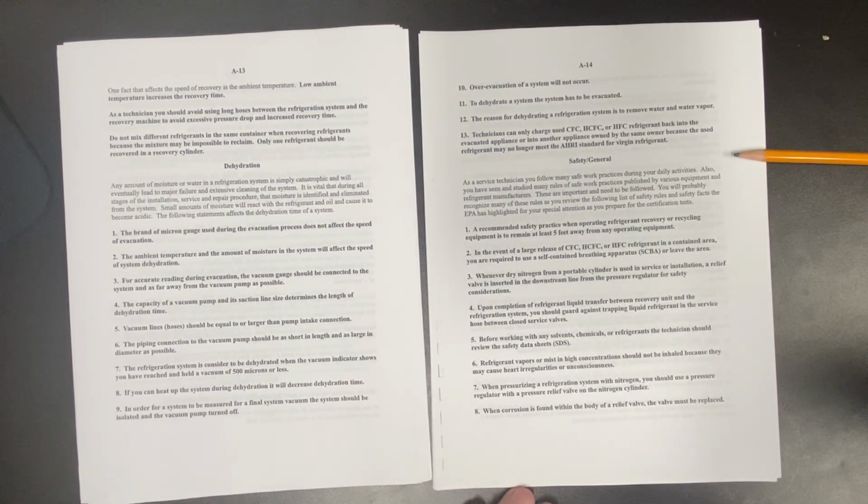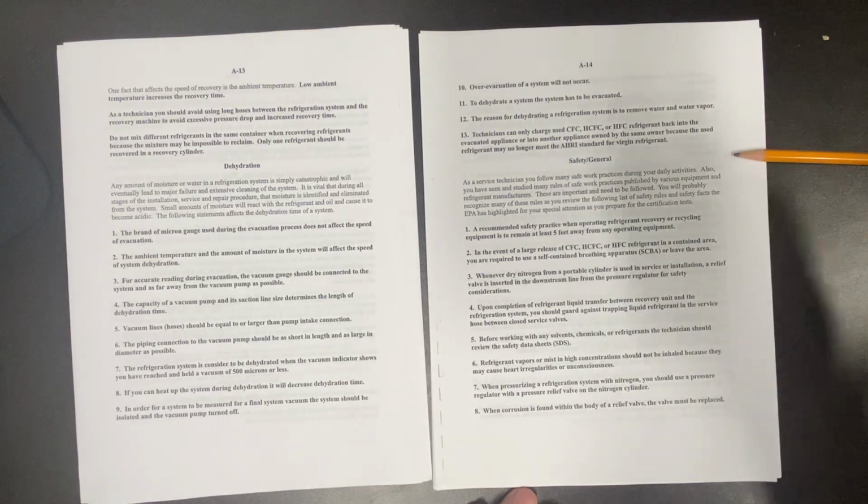Safety general. As a service technician, you follow many safe work practices during your daily activities. Also, you have seen and studied many rules of safe work practices published by various equipment and refrigerant manufacturers. These are important and need to be followed. You will probably recognize many of these rules as you review the following list of safety rules and safety facts the EPA has highlighted for your special attention as you prepare for the certification test.